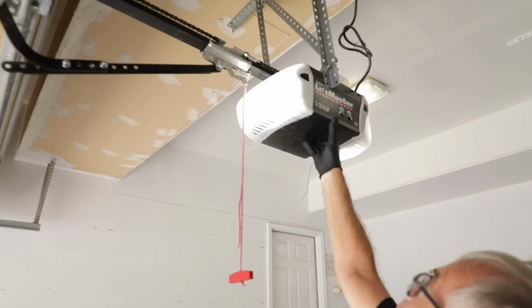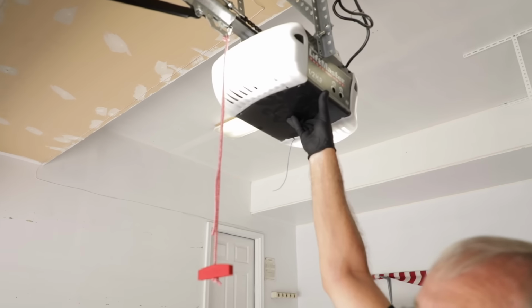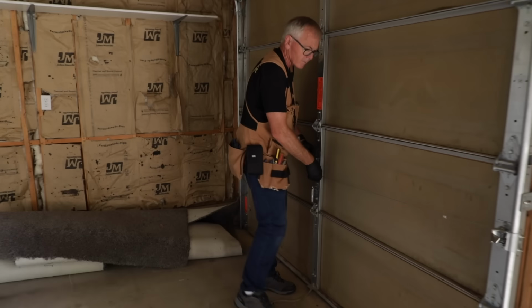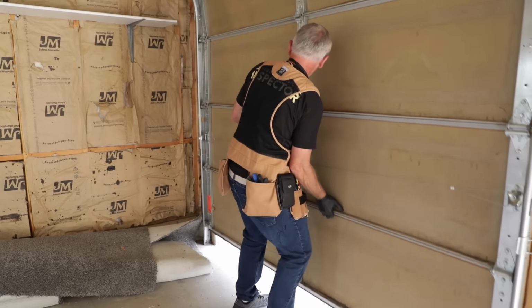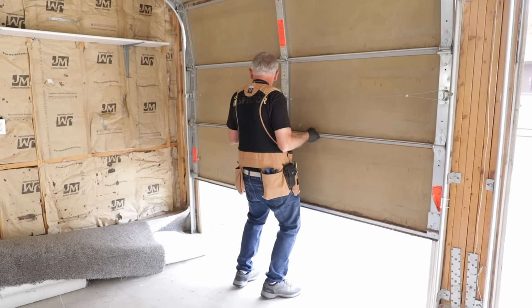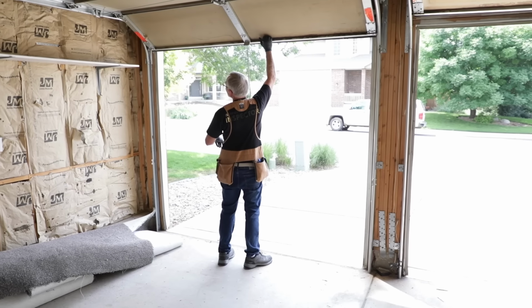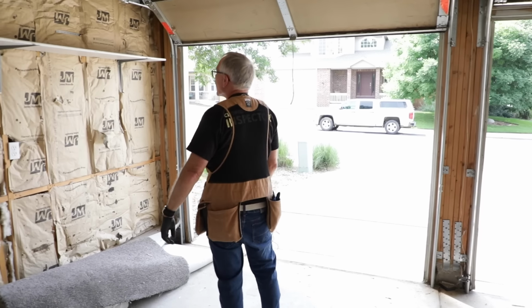Just give this opener a little shake to make sure it's fastened up to the ceiling well and it's pretty solid. And the other door, the smaller door in the garage, I'm going to go over here. I'm going to have to operate it manually. There's no opener on it. They seem to operate pretty smoothly.